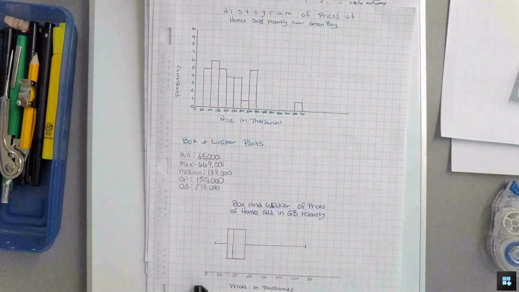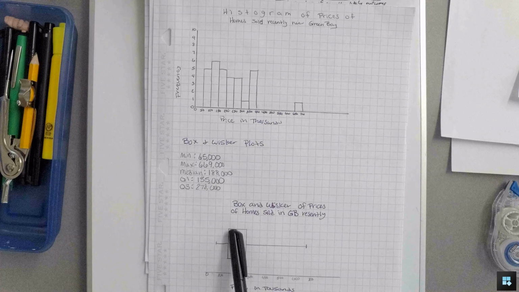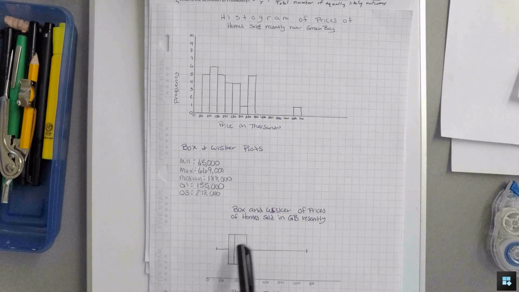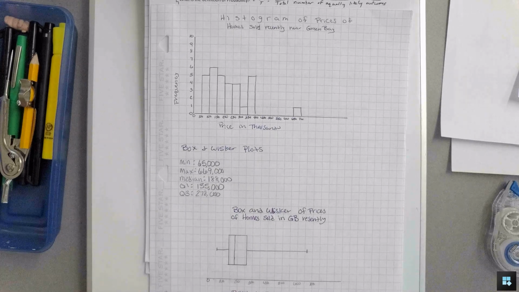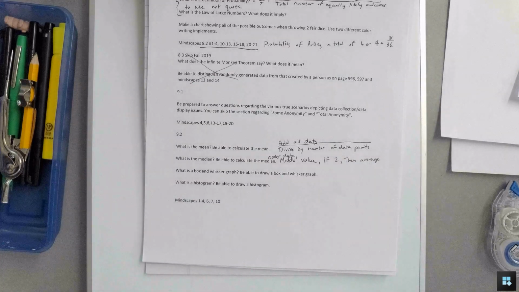You do not have a vertical axis on the box and whisker graph. The box and whisker graph has the median and the first quartile and third quartile to create the box, then the maximum and the minimum for the whiskers. So you will need to be able to do 5 number summaries.